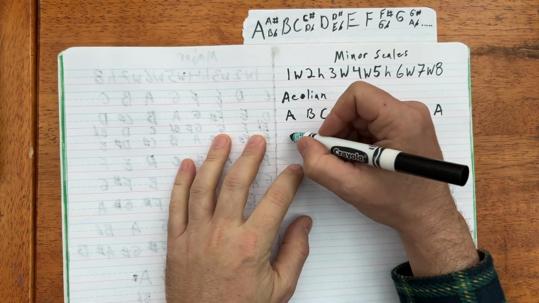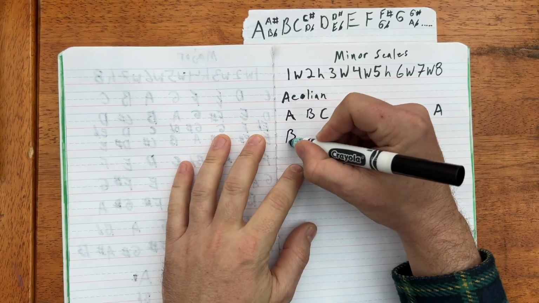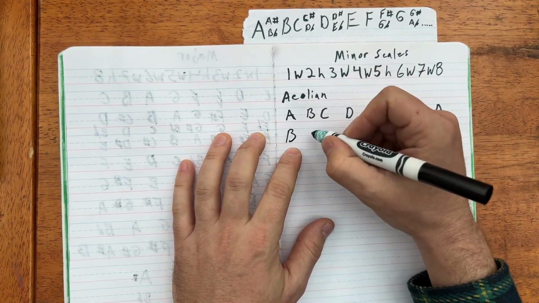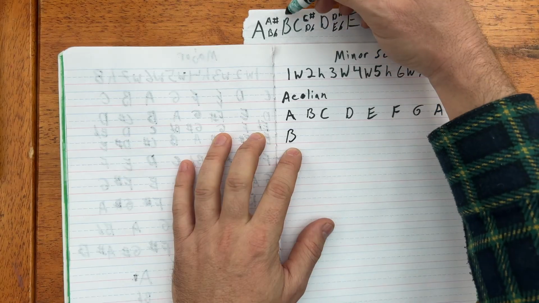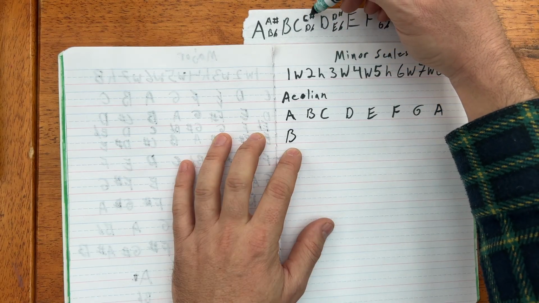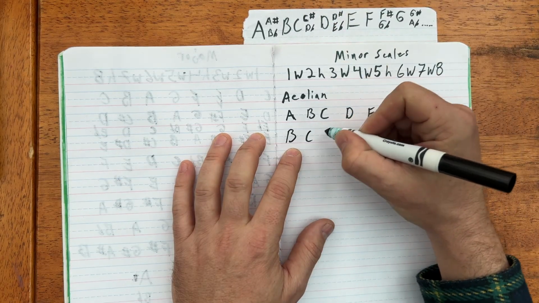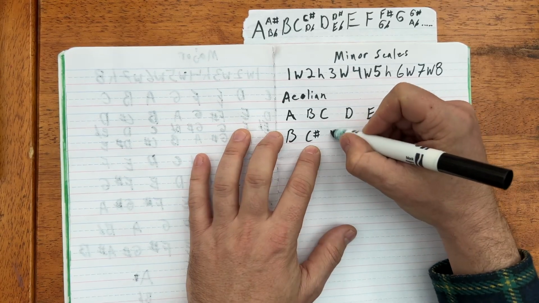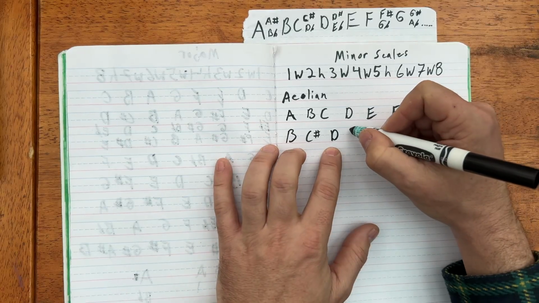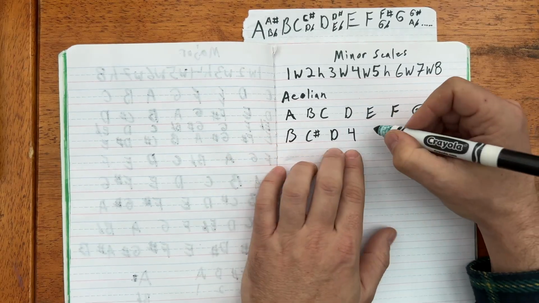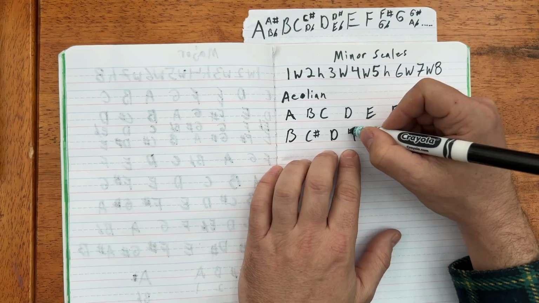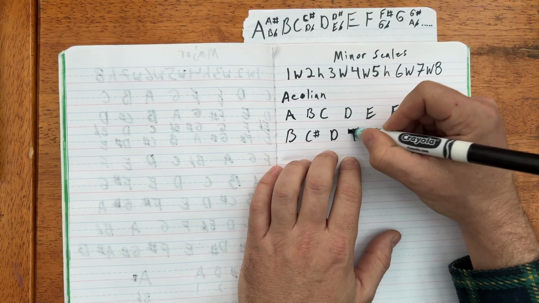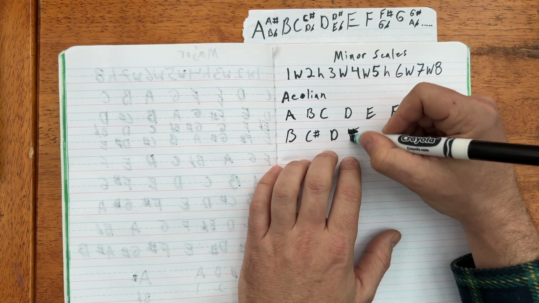Next, B minor. So when you start on B, your 2 will be a jump up a whole step to C sharp. 3 is D. 4 is E. Oh, sorry. The 4 does become E here. Whoop.